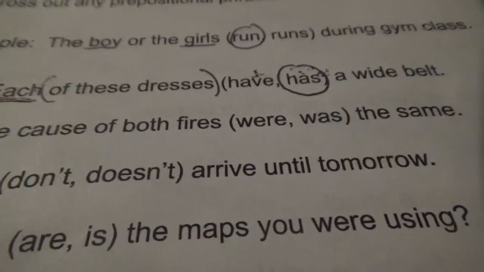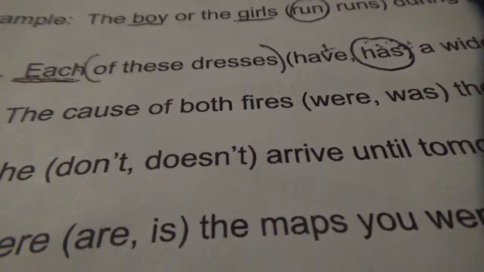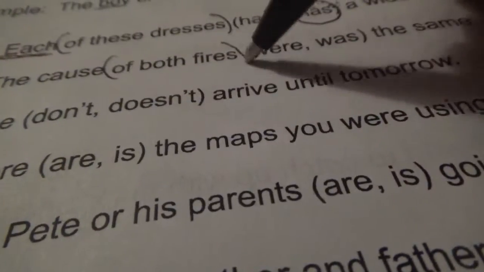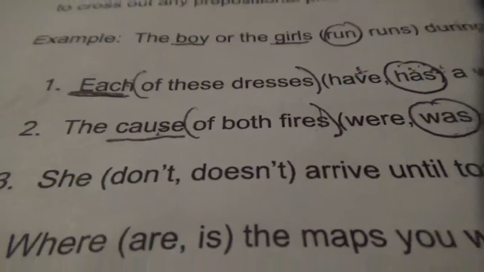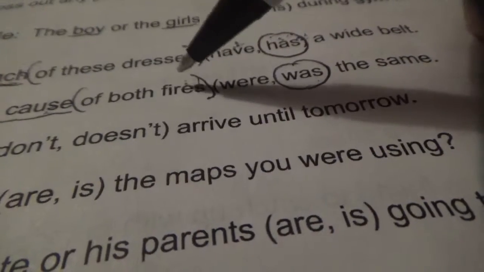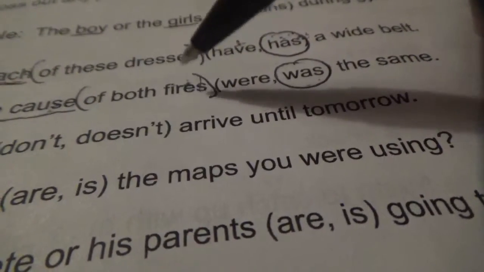The cause of both fires was the same. Let's look for prepositional phrases. We have of both fires. So we know fires is not going to be the subject. Fires were. But it's not fires were, it's cause. Cause is our subject. Cause is singular, so we need a singular verb, was. Cause was. You wouldn't say the cause were, the cause was. That's why it's so important to identify those prepositional phrases so that you can remember that your subject will never be within a prepositional phrase. Fires is the object of the preposition. It is not the subject.